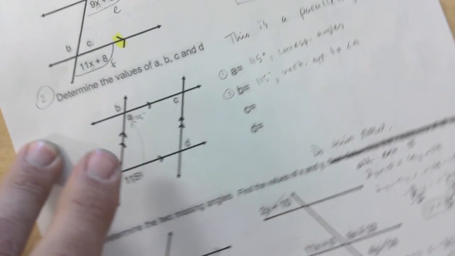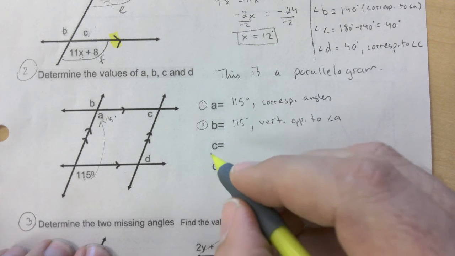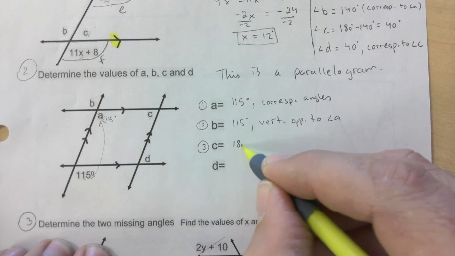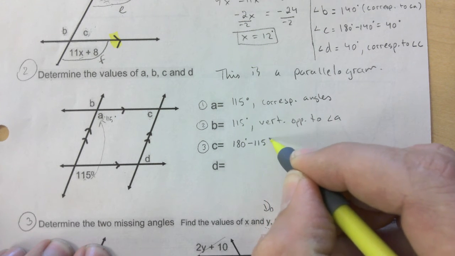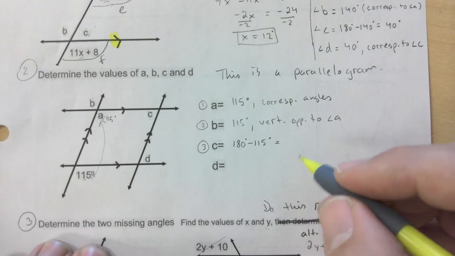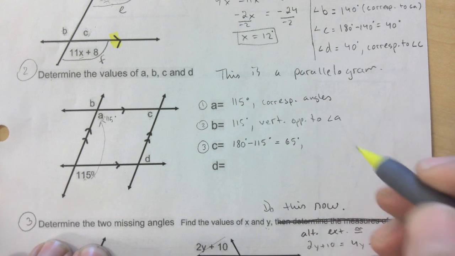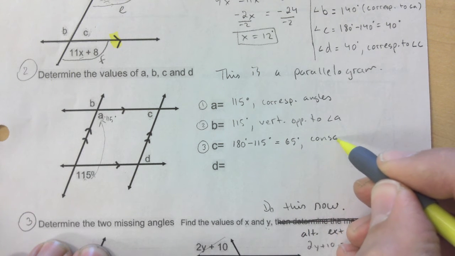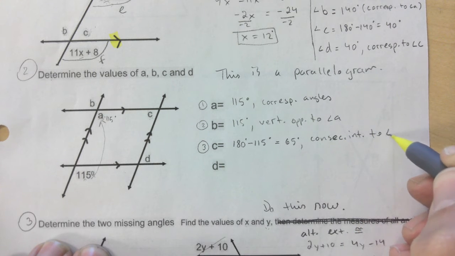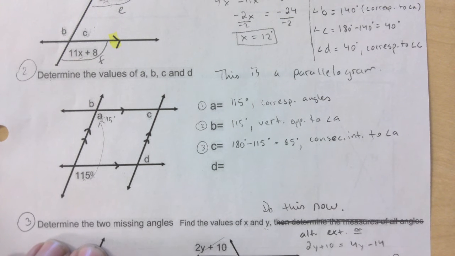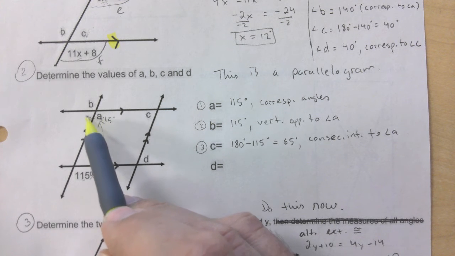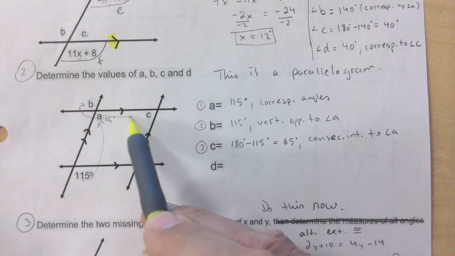So I'm going to go back to normal, and just say that that's the third angle I'm going to find, and it's going to be 180 minus 115, and that would be 65, and that's because it's consecutive interior to angle A. And I'm just going to say that because then it's easier to go back later. It's like, how did I do this? So I went from here to there, and then I went to here.